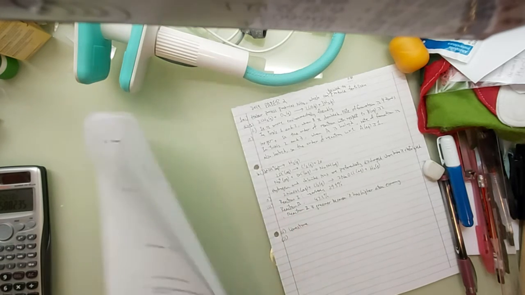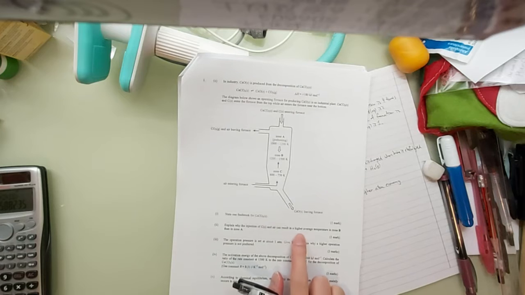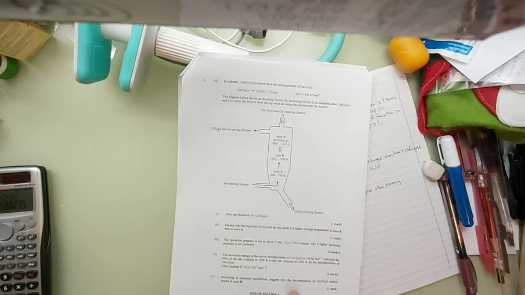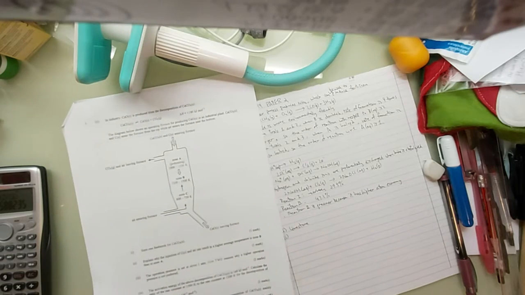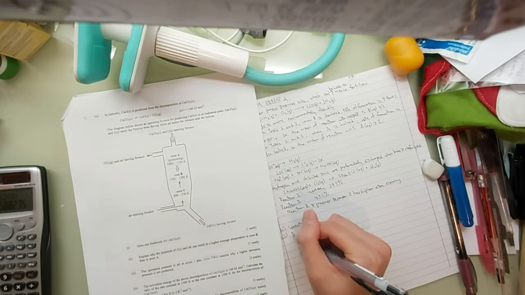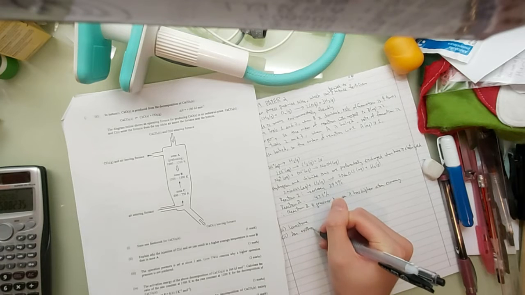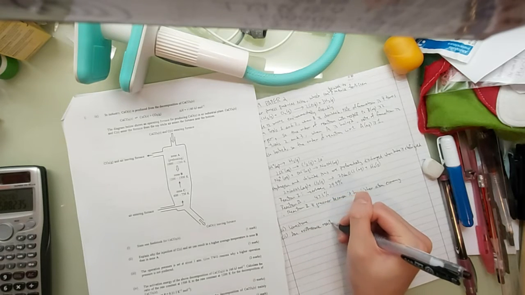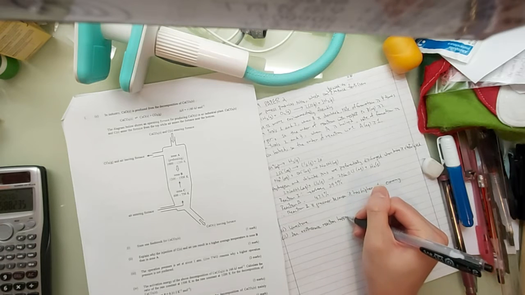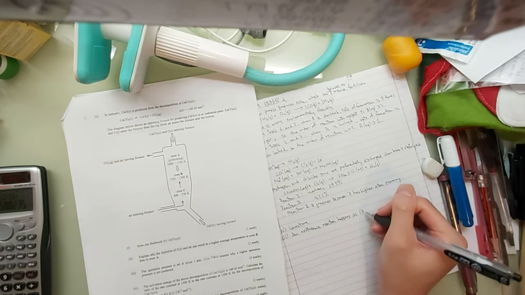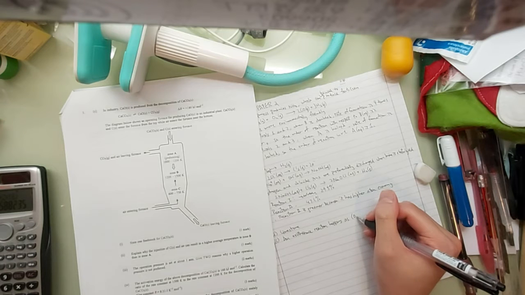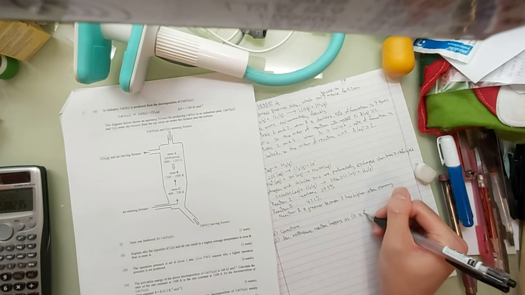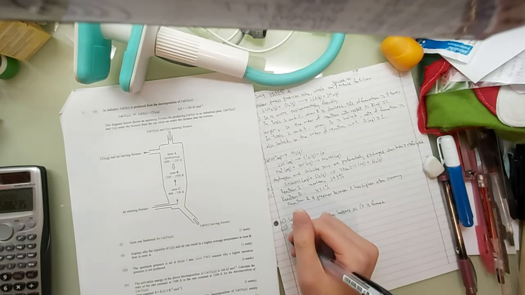C2. Explain why the injection of carbon in air can result in a higher average temperature in zone B than in zone A. An exothermic reaction happens as carbon dioxide or carbon monoxide is formed. I don't know. Maybe I've lost 1 mark again.